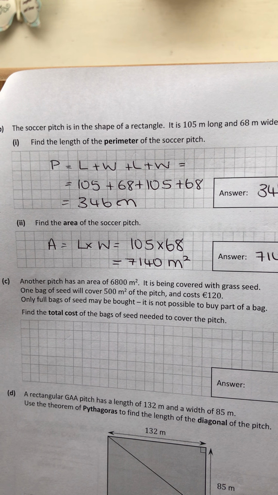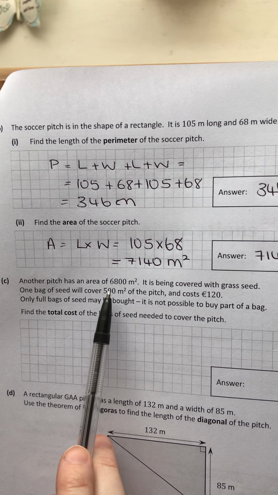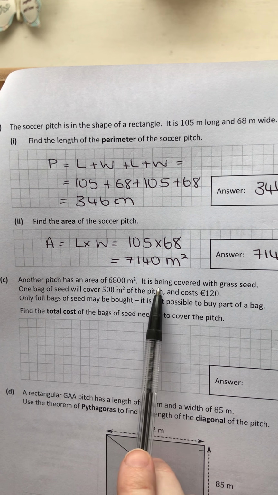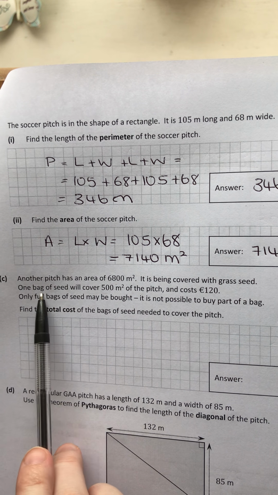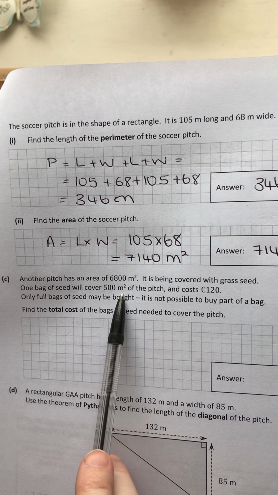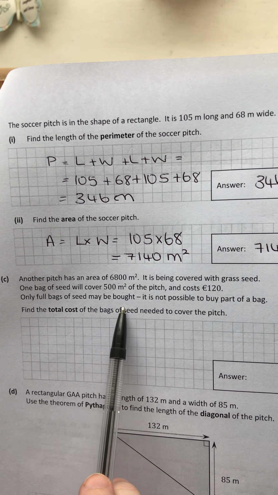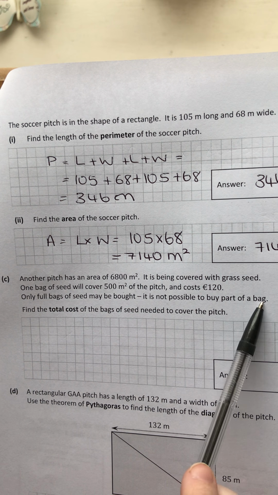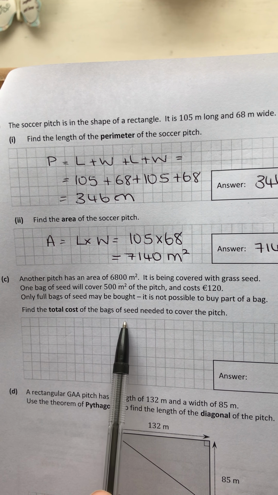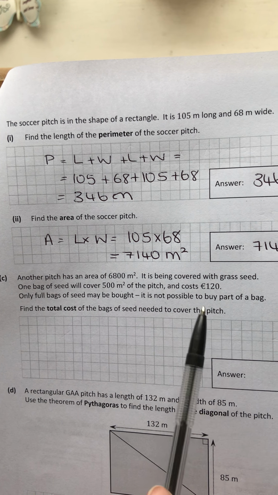Okay, so for part C, another pitch has an area of 6,800 metres squared. It has been covered with grass seed. One bag of seed covers 500 metres squared of the pitch and costs €120. Only full bags of seed may be bought. It is not possible to buy part of a bag. Find the total cost of the bags of seed needed to cover the pitch.